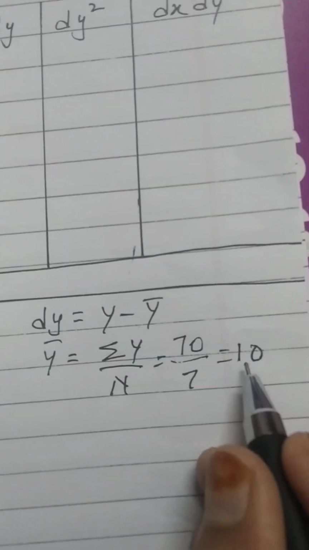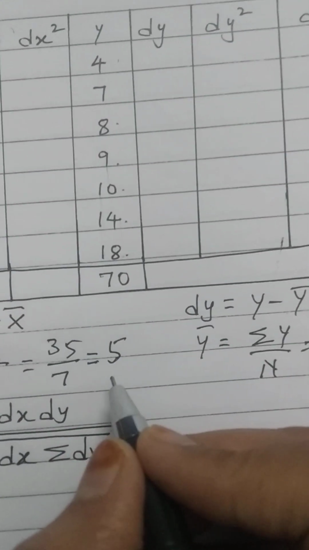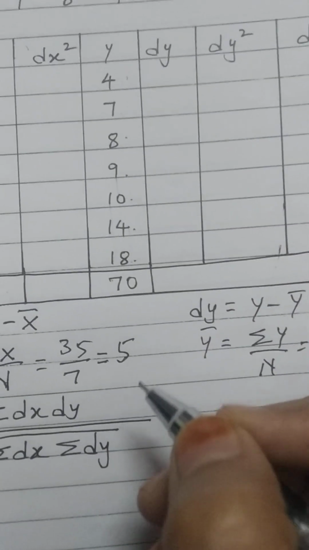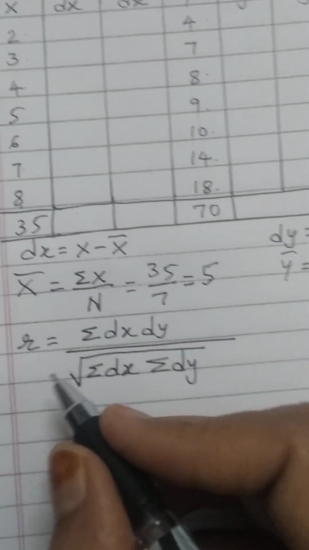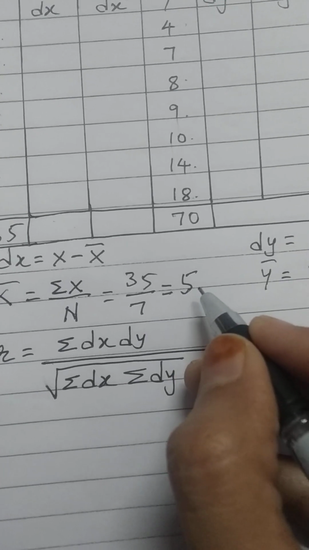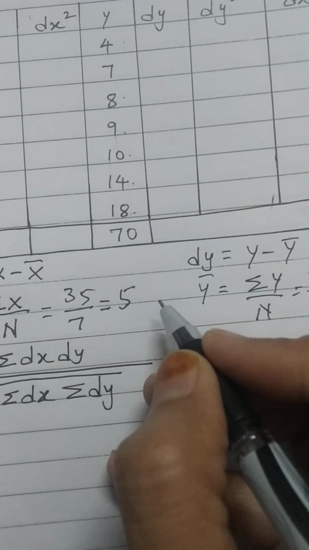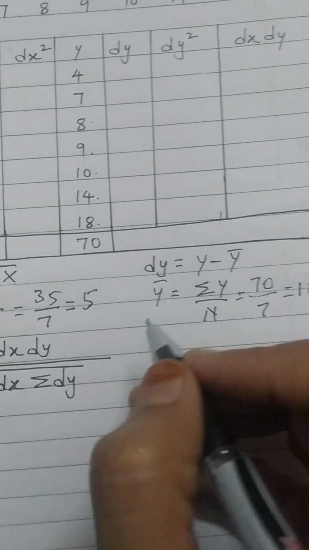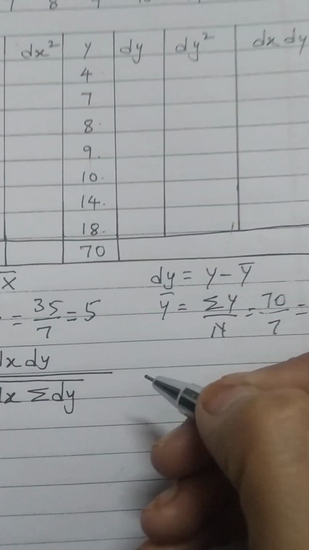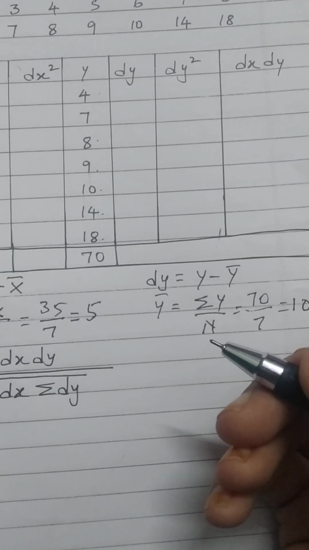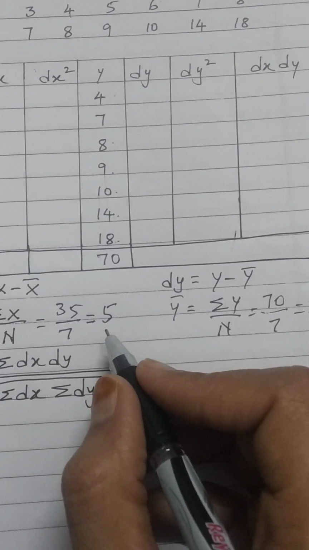So these are whole numbers, 10 is a whole number, 5 is a whole number. That means we have to use this formula. Suppose I got some value like 5.1 or 5.2 in points, in one or both, then I will use some other formula which I will be discussing in another lecture. Now I am discussing actual mean.